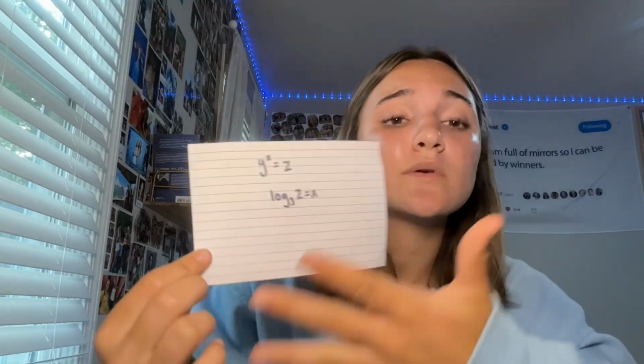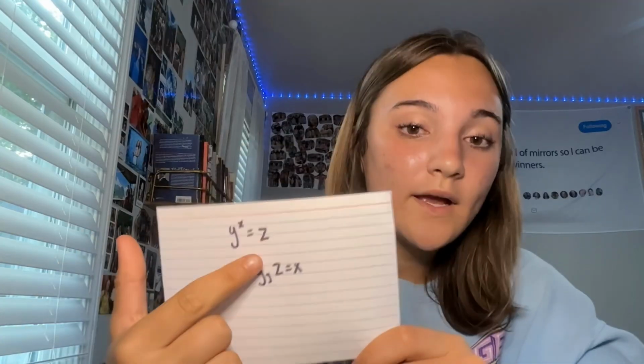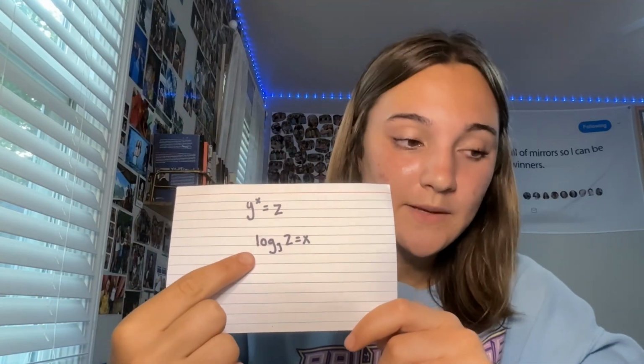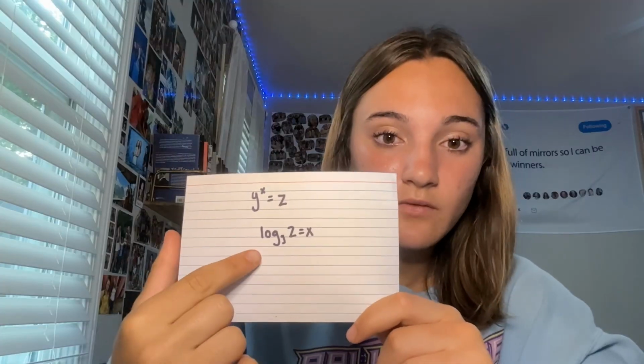So it's more of a question. It's asking how many times does y multiply times itself to get to z? And that equals x. So sometimes you'll be given the y and the z, and you have to figure out what the exponent is. You'll be given the x and the y, and you can try to figure out what the end goal is. That's just the main summary of it and what they are.